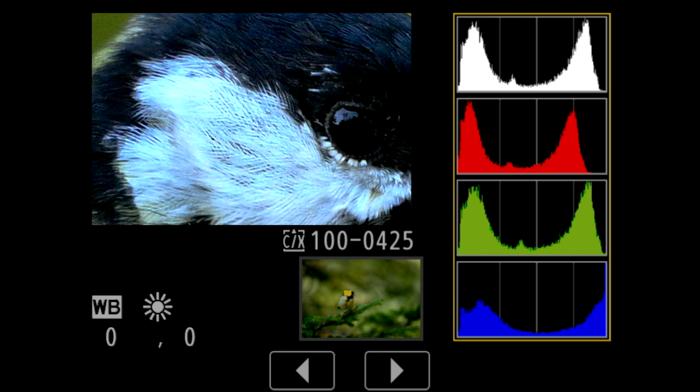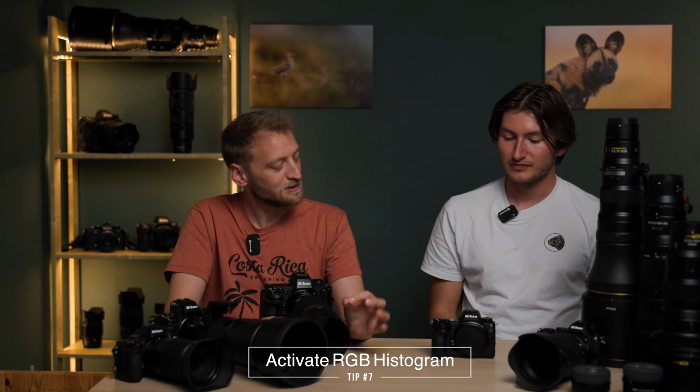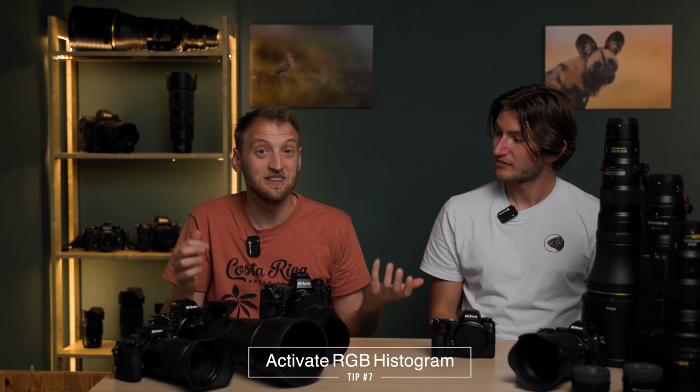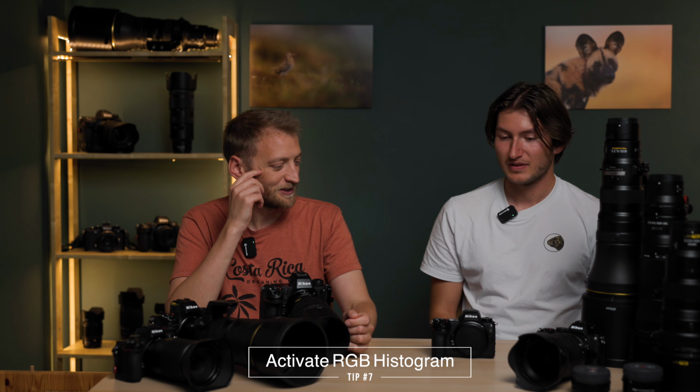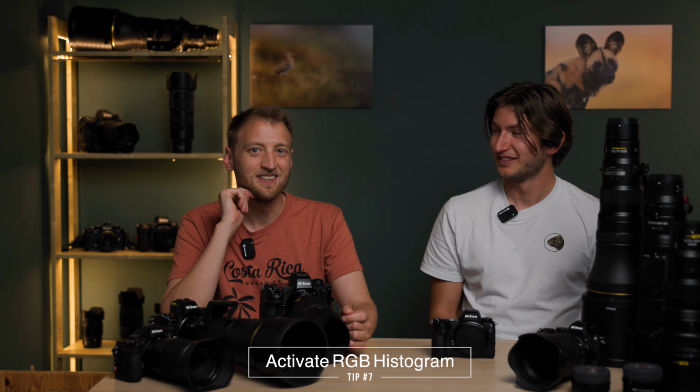Yeah, I actually didn't know about this setting before, so I just used the overexposure warning or the blinkies, but I was always annoyed that with Nikon, if you zoom in, they basically disappear. But now I have a workaround that I will probably test tomorrow when I'm using the Z8.